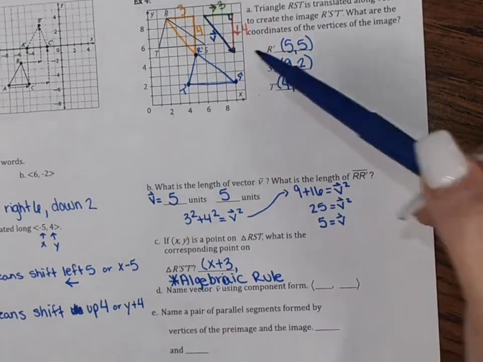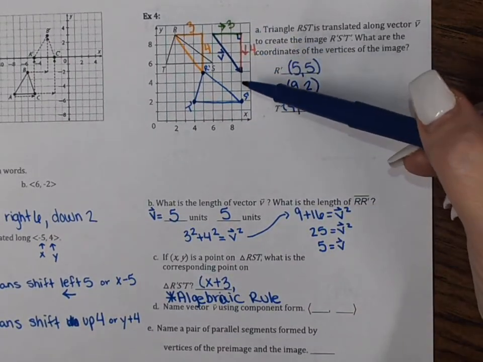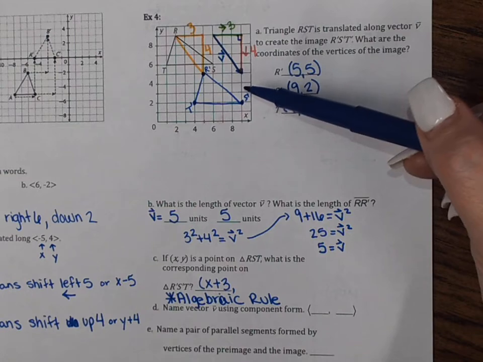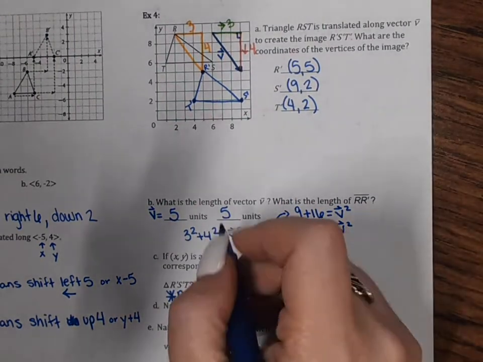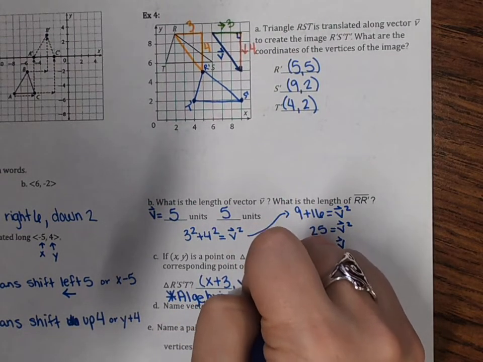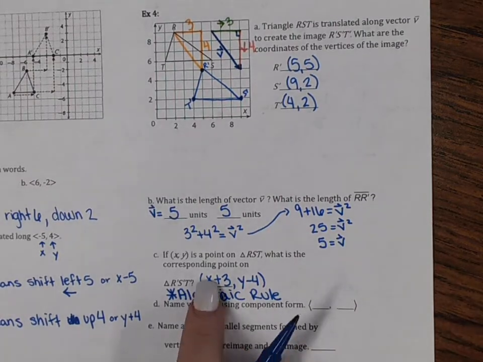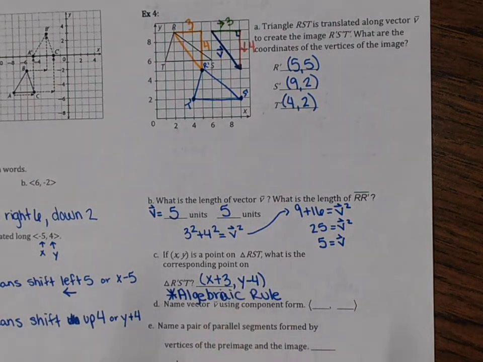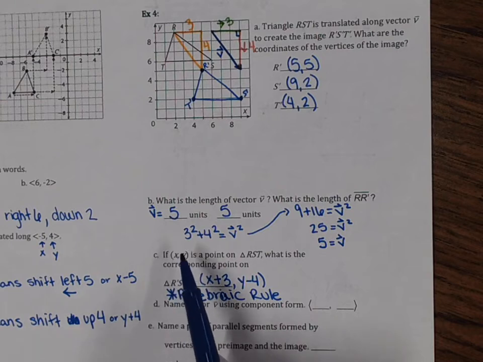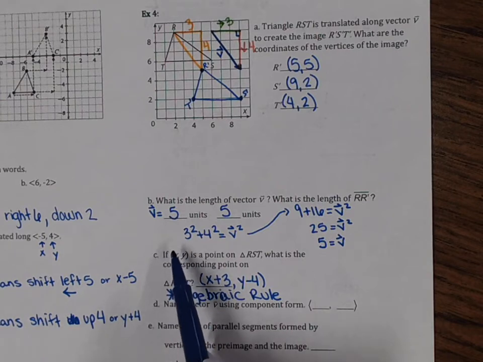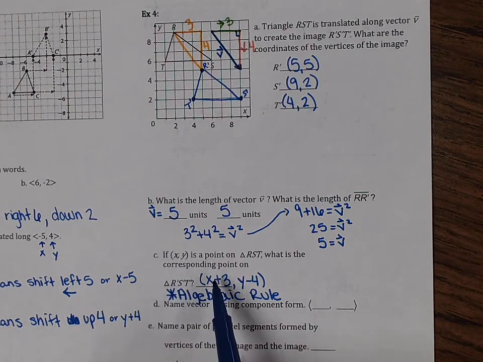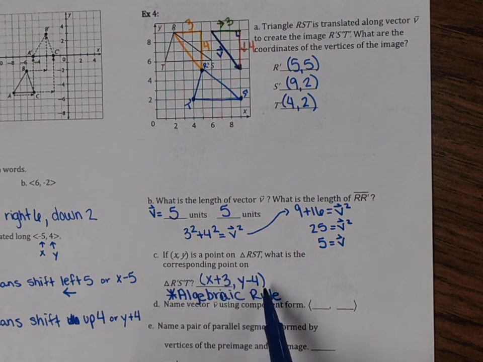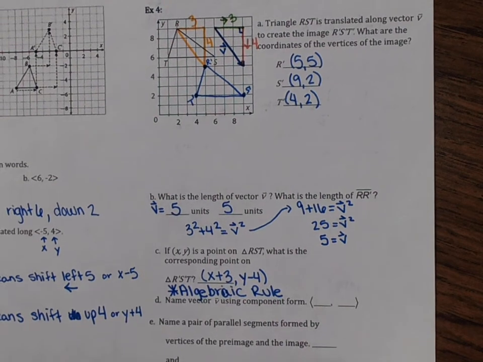For our y's, we shifted down 4. So that means we went in a negative direction on the y-axis. So we took our y value and subtracted 4. And so that would be our new corresponding point. If you didn't know what the actual numbers were for this point, we would just take whatever it is and add 3 to the x and subtract 4 from the y.